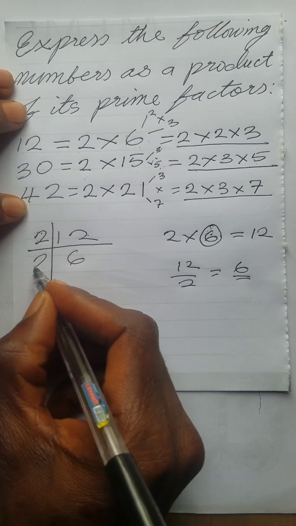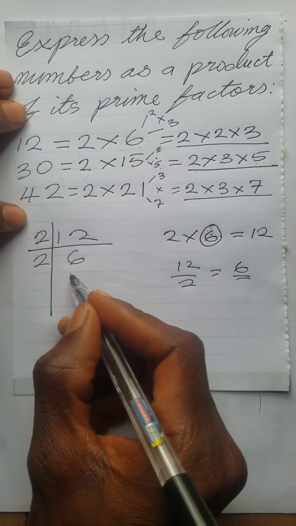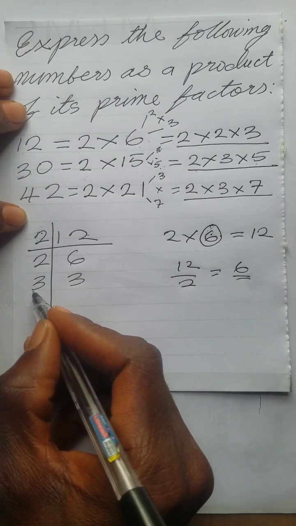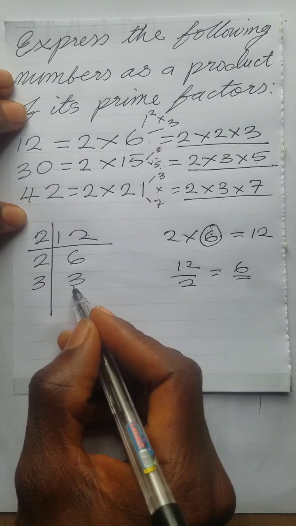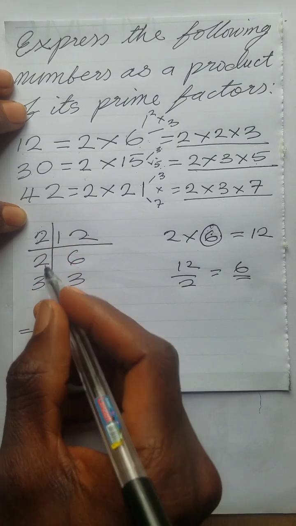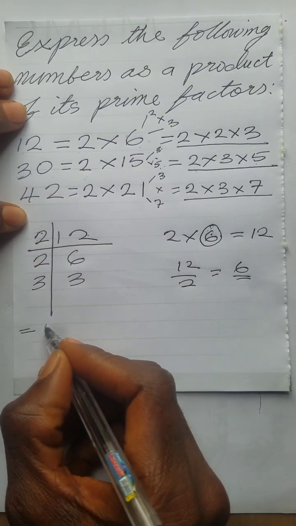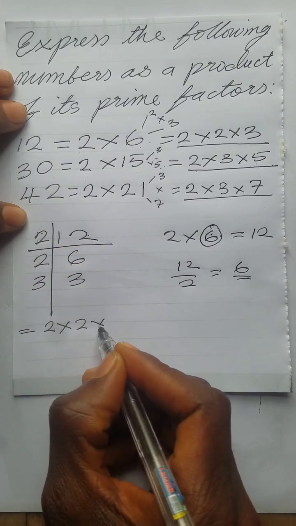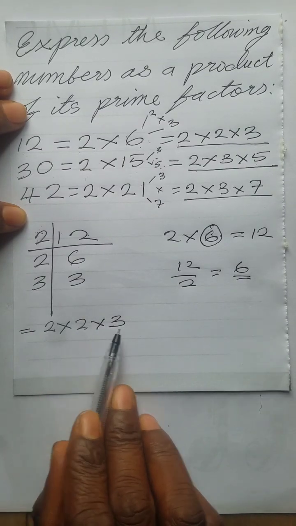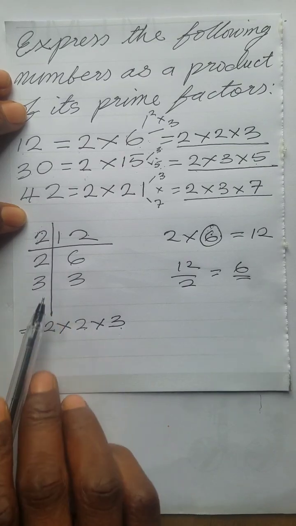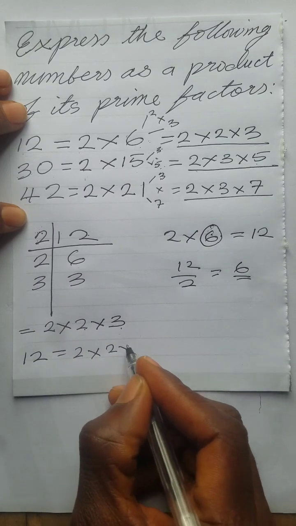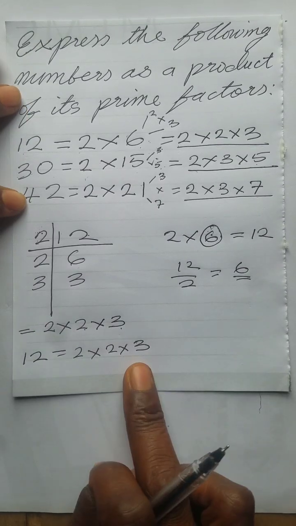2 can still go, so I'm going to pick 2 again. 2 goes into 6 is 3. What can now divide 3? Only 3 can, because it is a prime number. So our answer becomes, we are going to bring all these factors we use in dividing, and then that becomes our answer. And we place a multiplication sign between them. Let's find out. 2 times 2, 4 times 3, 12. So we've succeeded in expressing 12 as a product of its prime factors.